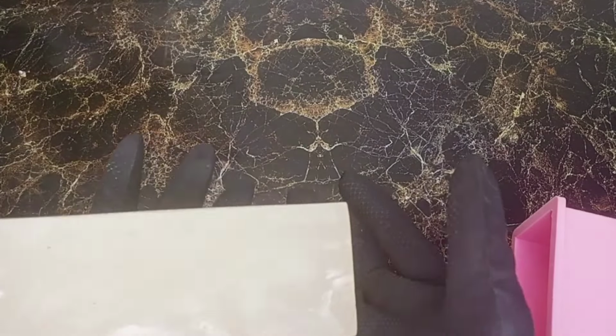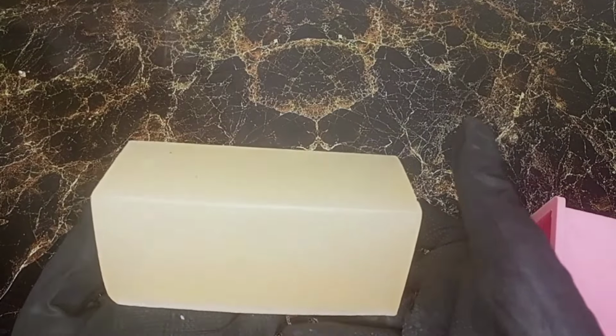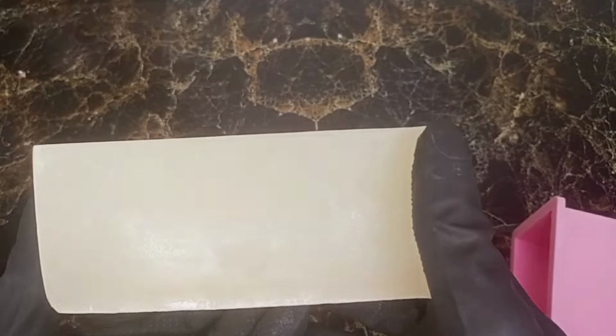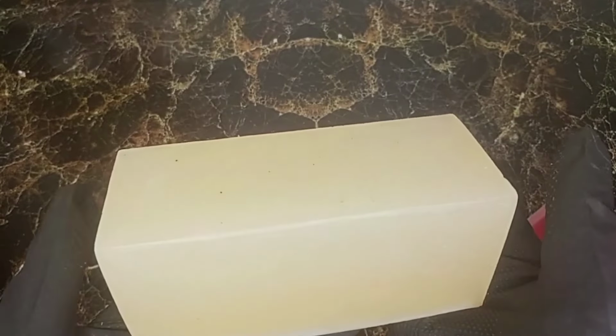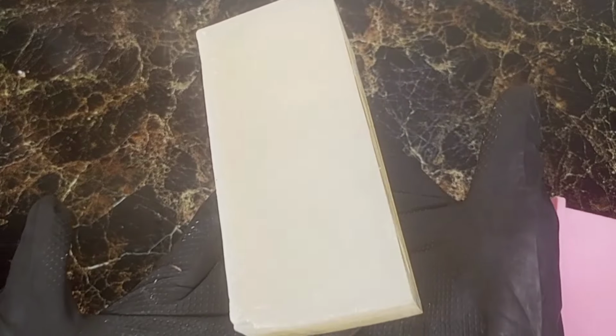And if you want it in a more whitish color than this, then consider using a clearer coconut oil than this, because the color of the oil plays a crucial role in the final look of your soap base.